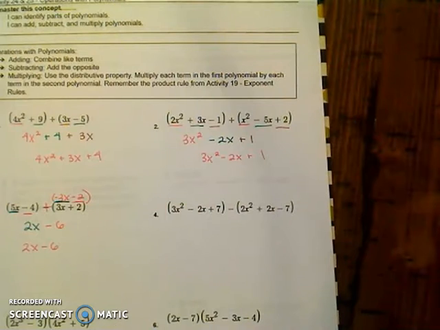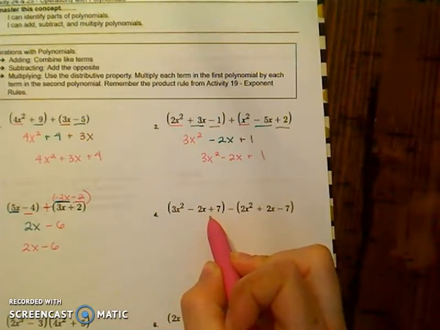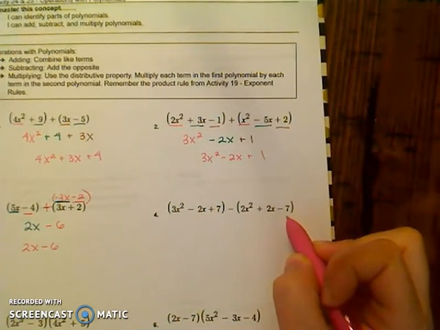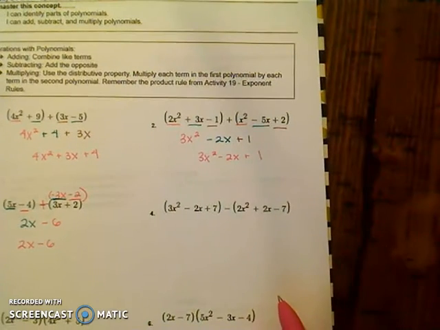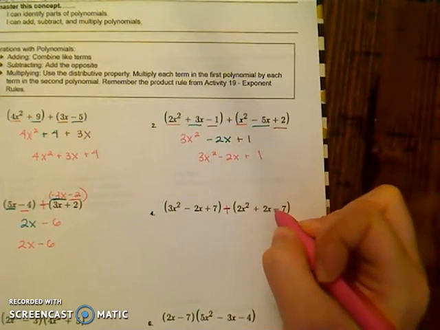And obviously, guys, I am using different colored pens here. You do not have to do that, but I'm doing that more for our visual learners so you can see the like terms that I am combining together. All right, so we have 3x squared minus 2x plus 7 minus 2x squared plus 2x minus 7. Okay, so we are simply going to add the opposite.